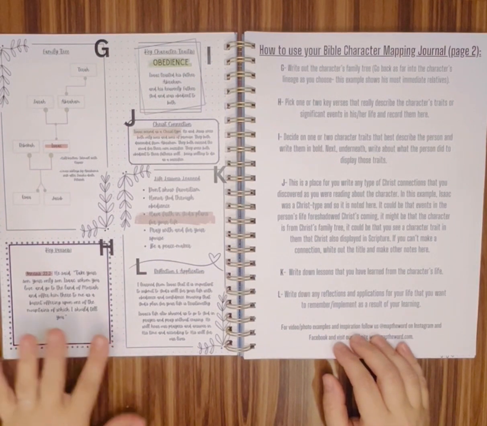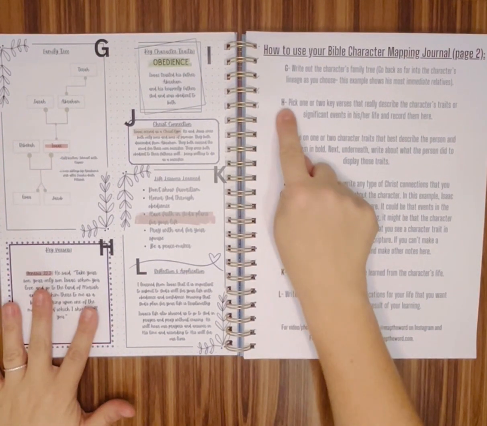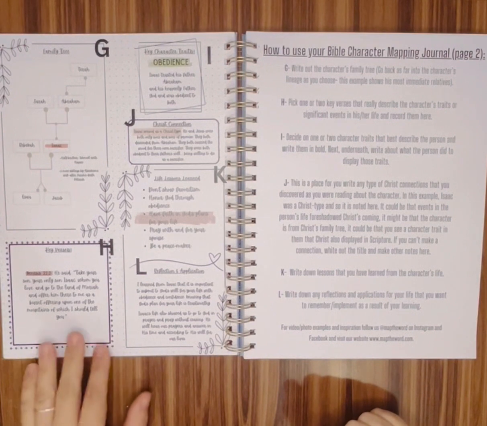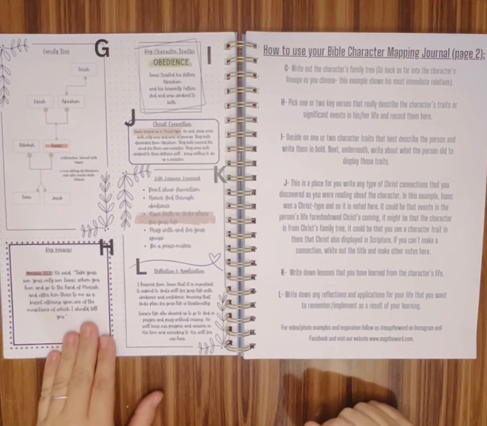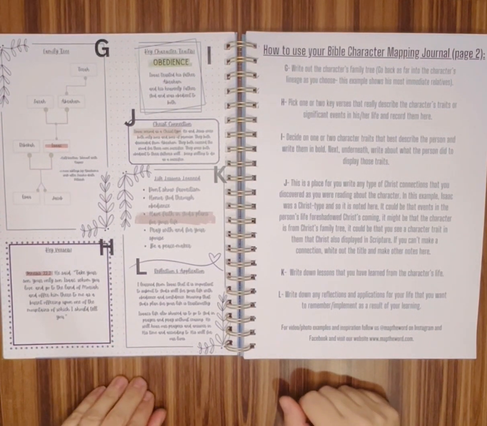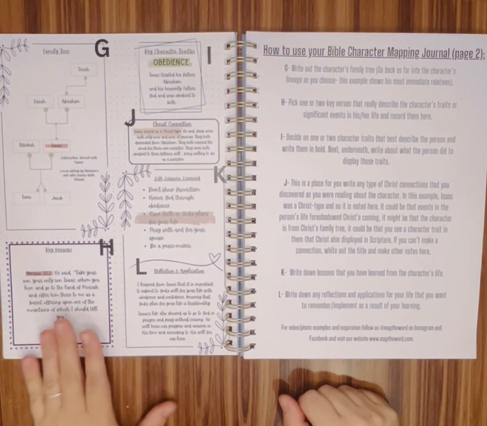For H, this is just to pick one or two Bible verses that you'd like to write down to help you remember more about the character. For Isaac, I chose Genesis 22:2. And I've written that here.